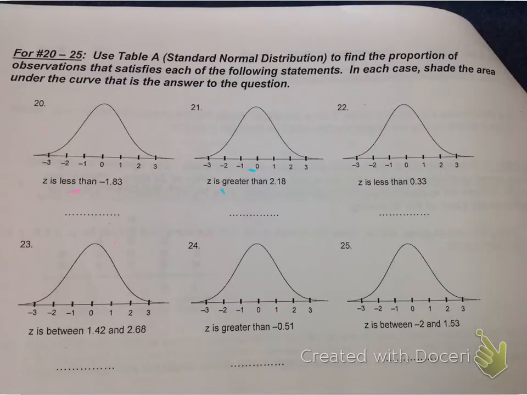All right, yesterday we talked about -3, -2, -1, 0, 1, 2, and 3. Here's our mu and our 3 standard deviations above the mean and 3 standard deviations below the mean. And we could draw conclusions about percentiles based on where our z-score is.